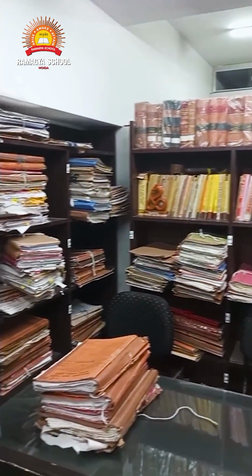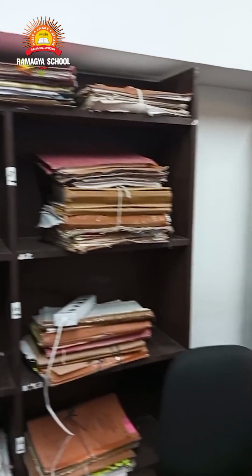This was the storage unit in which we kept our files and important documents date-wise. This was my assigned workspace and me.